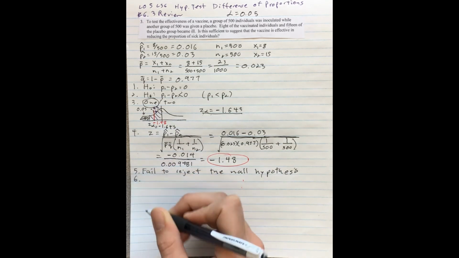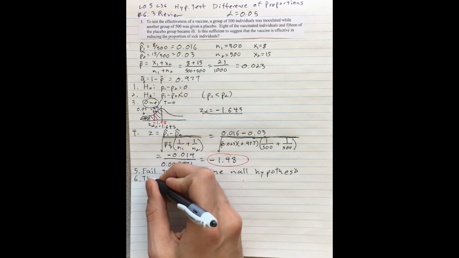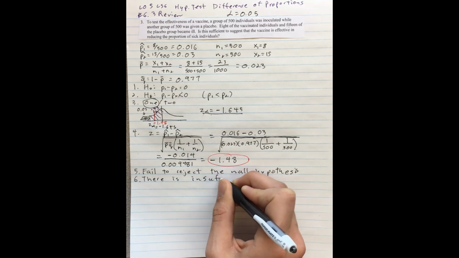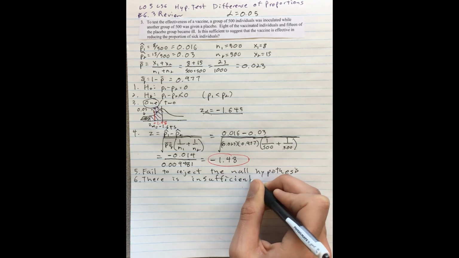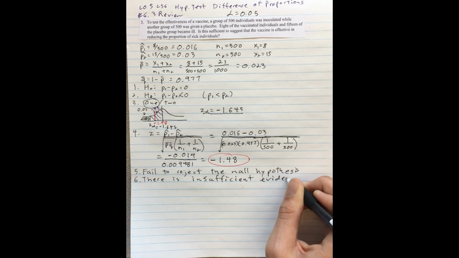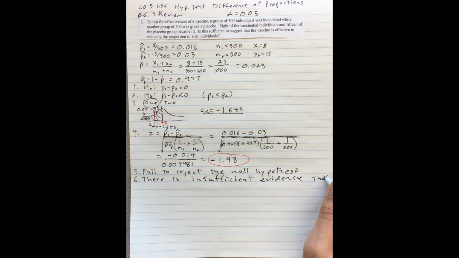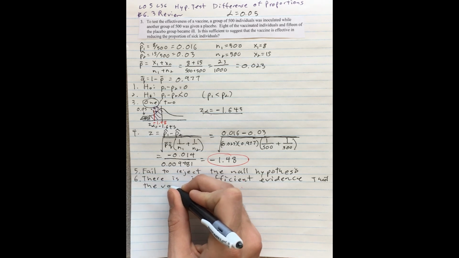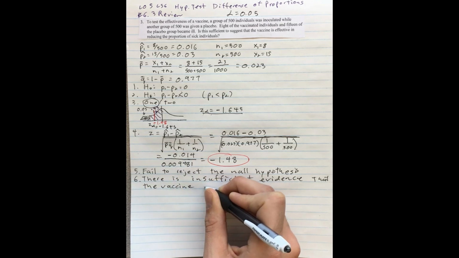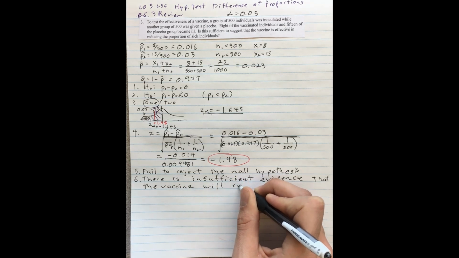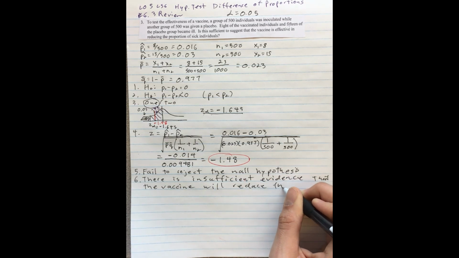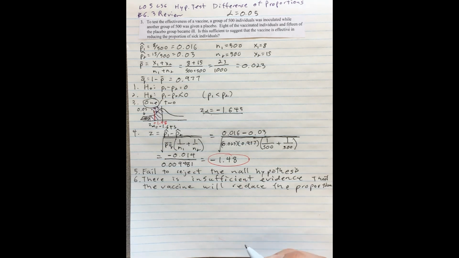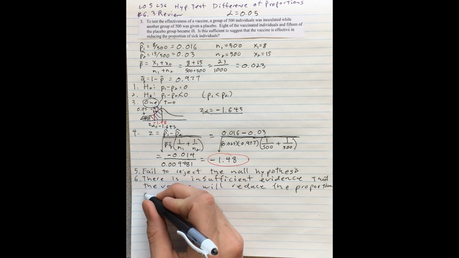And 6, there is insufficient evidence that the vaccine will reduce the proportion of sick individuals.